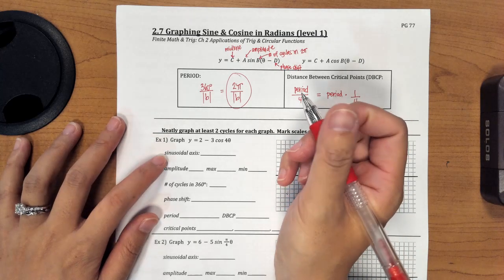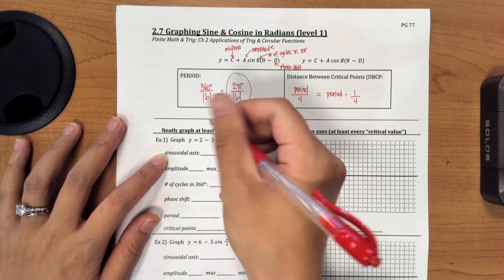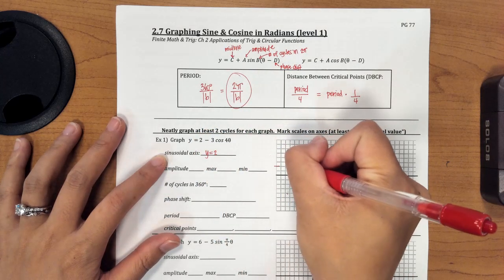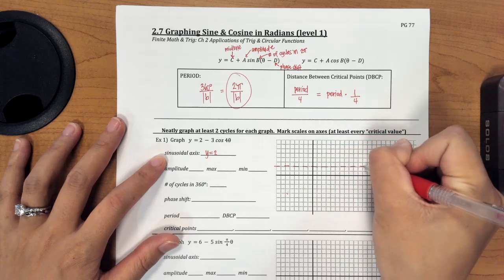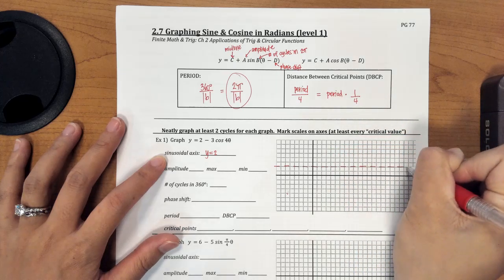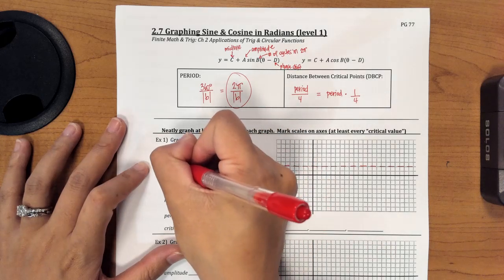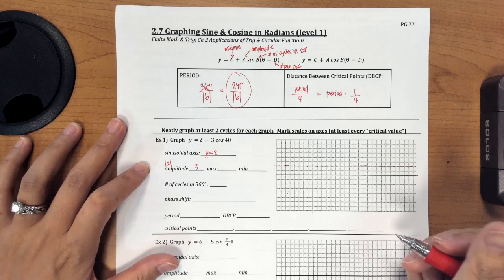So the sinusoidal axis is the number not attached to sine cosine. So this will be y equals 2. We'll put our midline in at 2. Our amplitude is 3. Okay, remember it's the absolute value of A, so that negative doesn't matter. So it's just 3 right now.